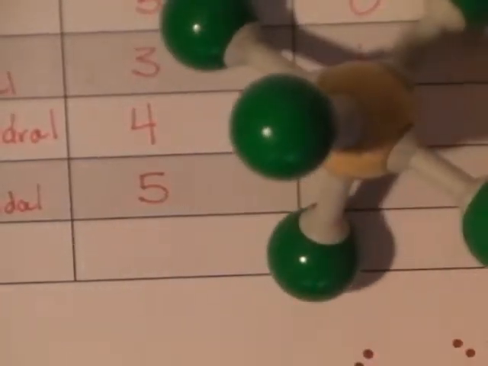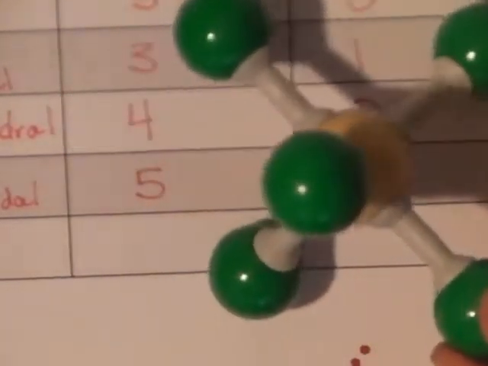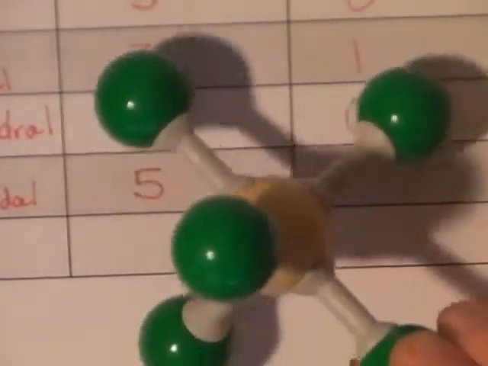So this is where rules start to get broken for these last 2. The number of atoms bonded to the center in this one is actually 5, and it's going to look something like this. Notice 1, 2, 3, 4, 5. If it already is breaking the rule by having more atoms bonded to it, there certainly isn't room for any lone pairs. So this is 0.